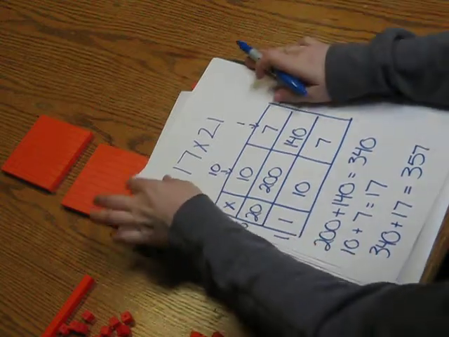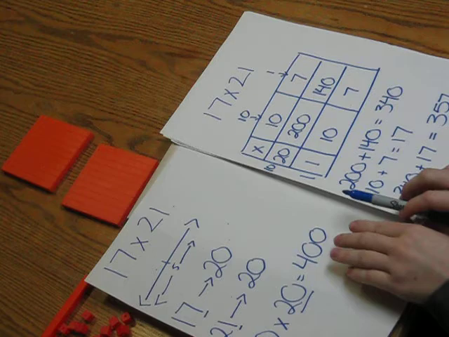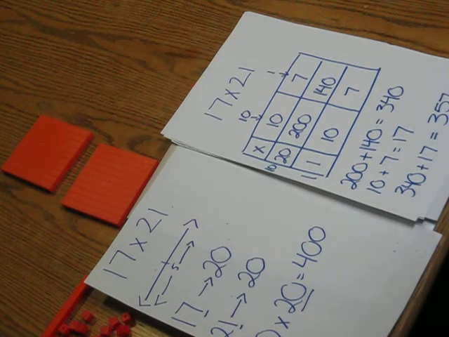And when we look back at our estimation, we estimated that the total would be within the rounding range of 400, and we came up with 357. So I think we did a pretty good job.